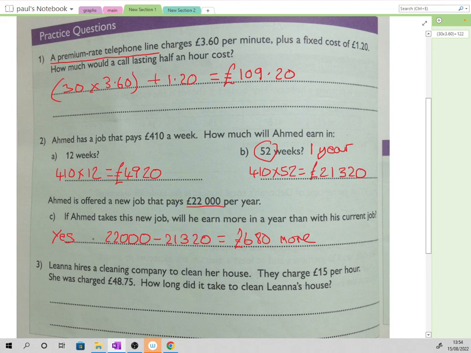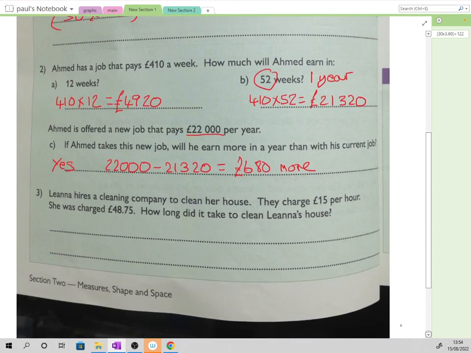You have an argument and you've got to back it up. You can't just say all people should wear red hats, because somebody can say why. We say well because of this, that, and the other. So Ahmed will get more in his new job because you compare the two figures and he gets £680 more.